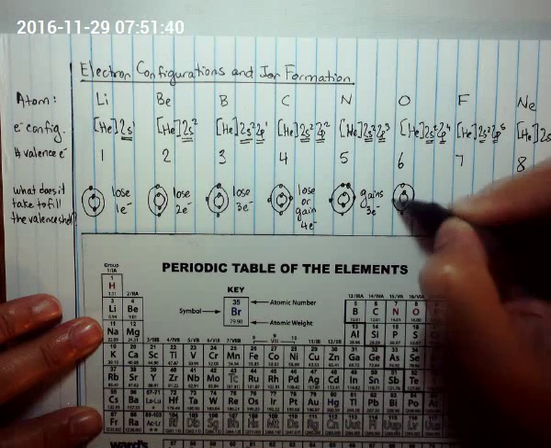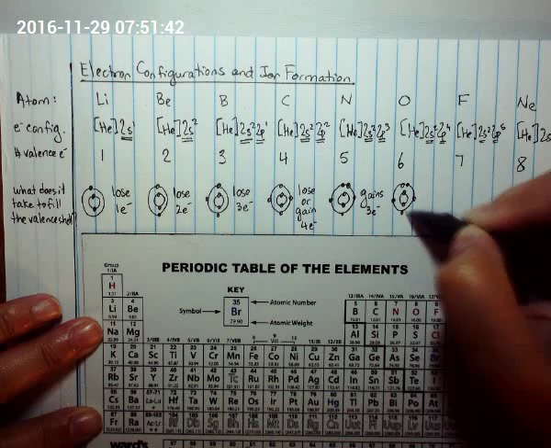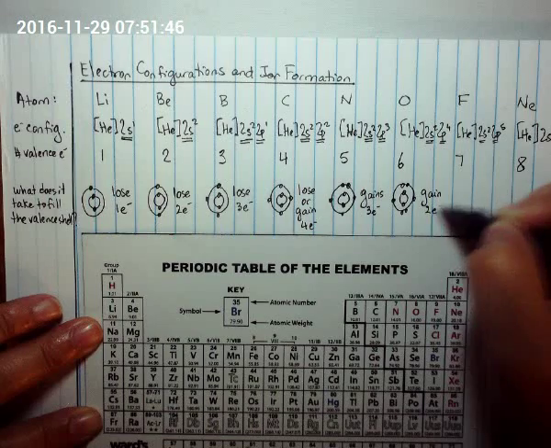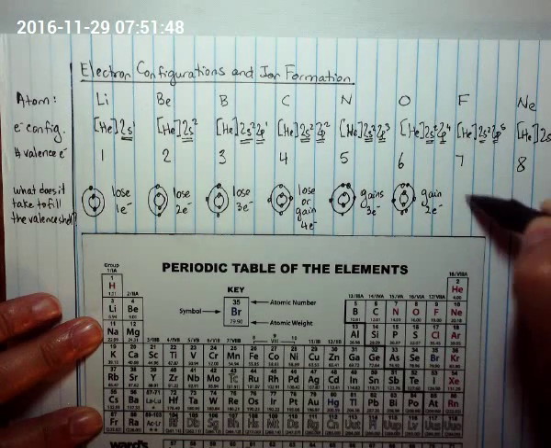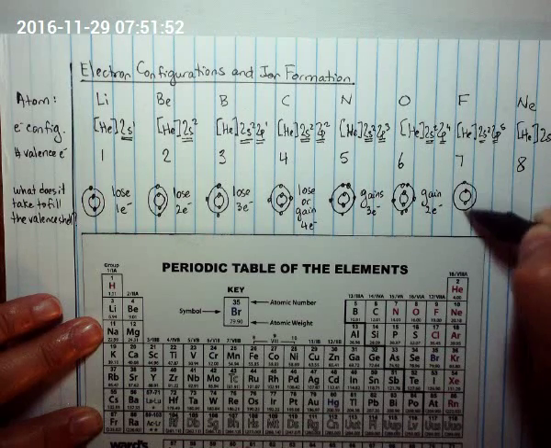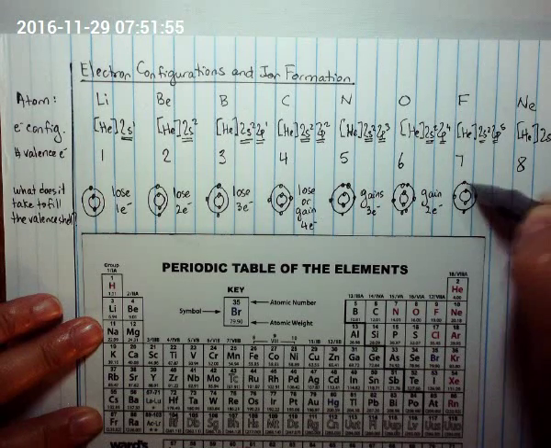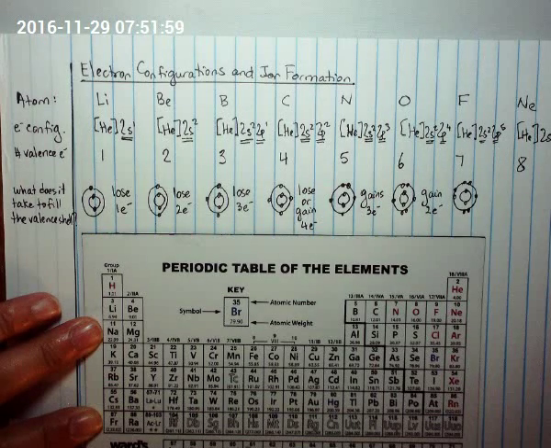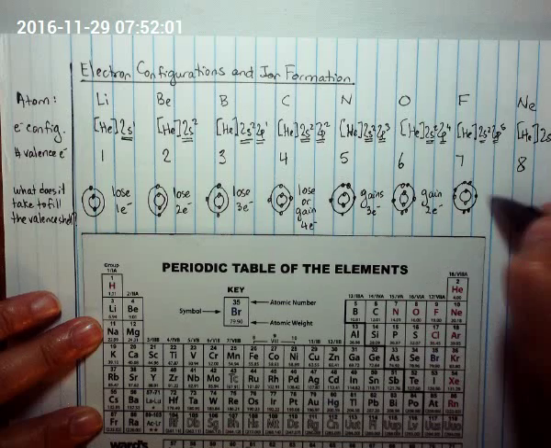Gains 2. Let me draw the shell. How about fluorine? With its 7 valence electrons. Let me see, 1, 2, 3, 4, 5, 6, 7. What does fluorine want to be full? Gain 1 electron.